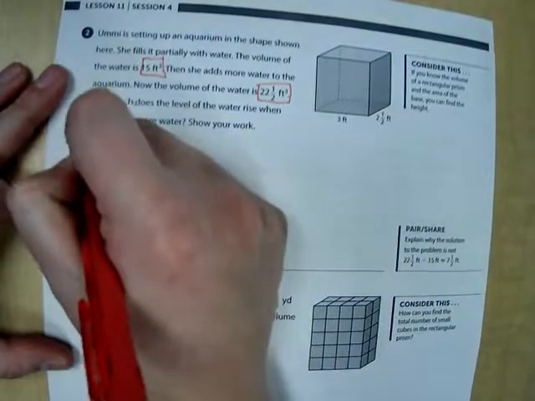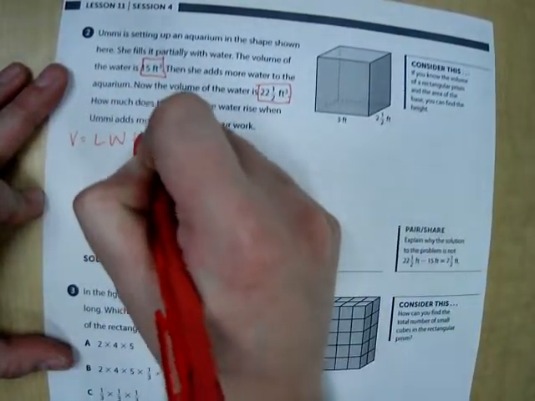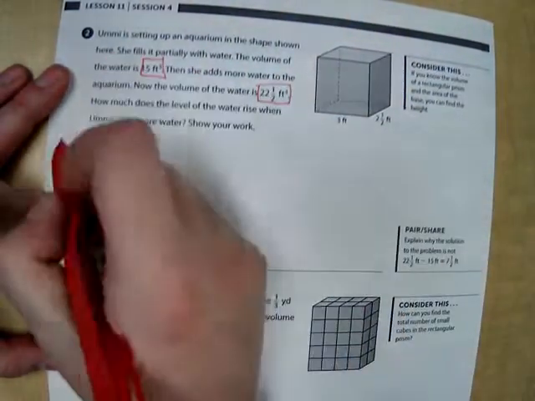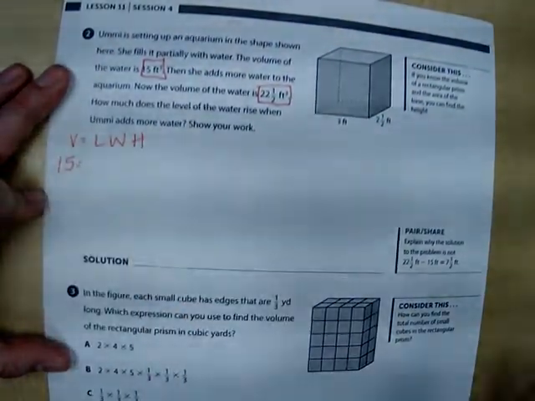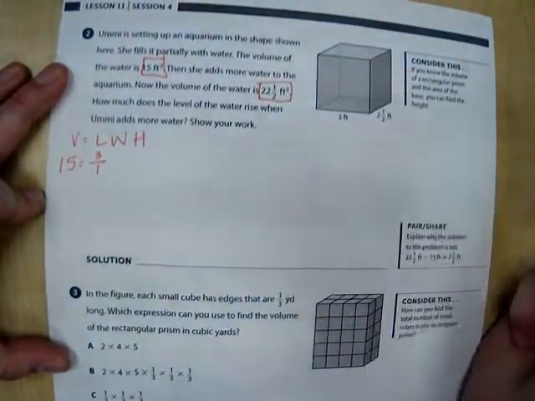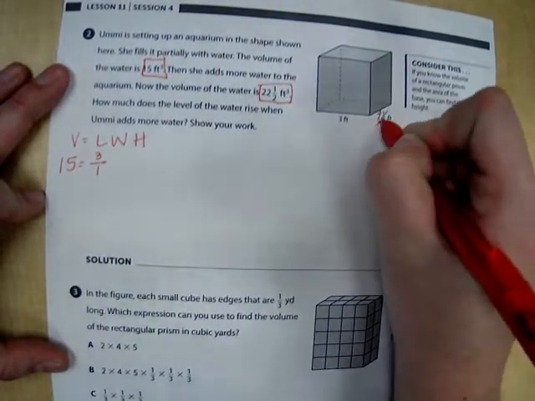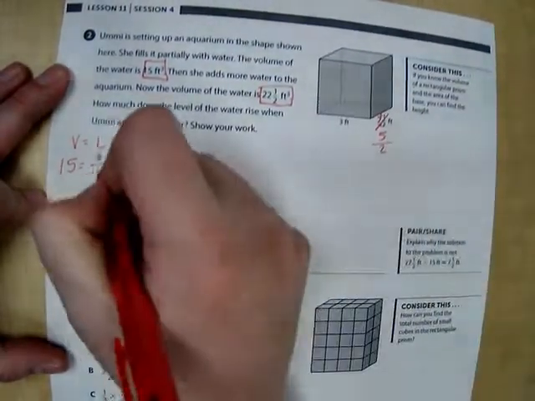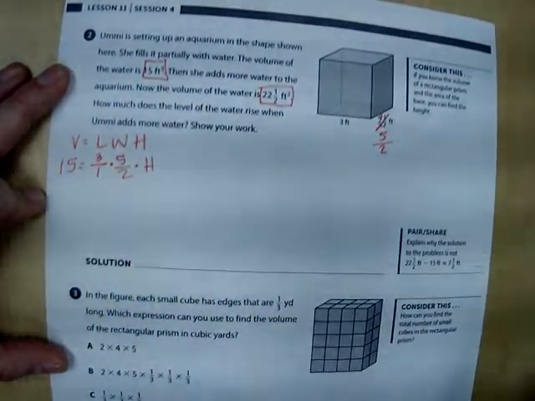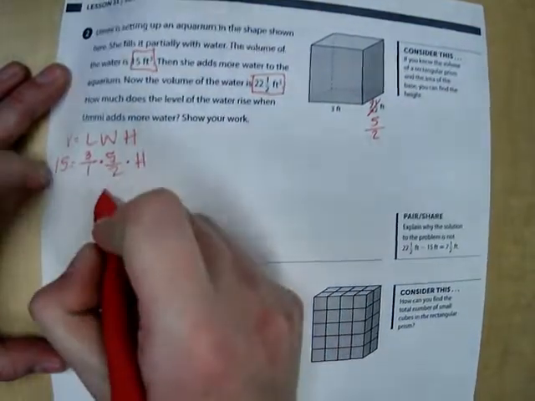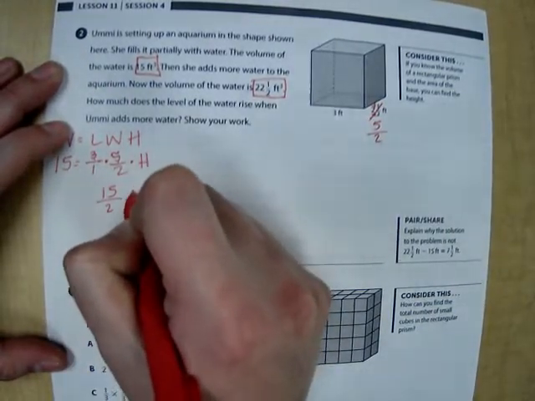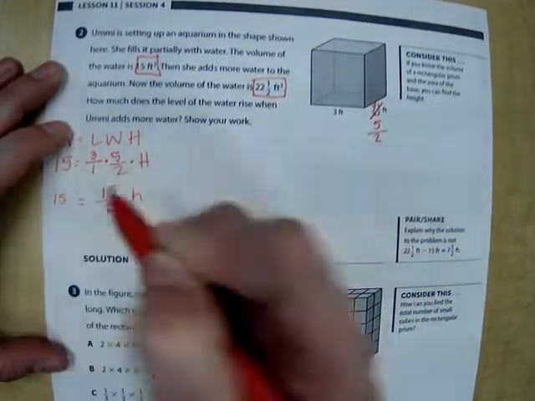So I know that volume equals length times width times height. And I'm going to try to find the height using 15 cubic feet. And I know that the total volume is 15, so I'm going to fill it in for the total volume. The length is 3 feet. I'm going to go ahead and put that as 3/1. The width is 2.5, so 2 times 2 plus 1 would give me 5/2. And the height is unknown, so I'm going to leave that as h. All right, I'm going to multiply. 3 times 5 is 15. 1 times 2 is 2, so I get 15/2 times h gives me 15.